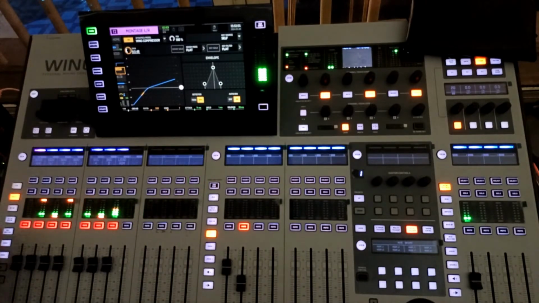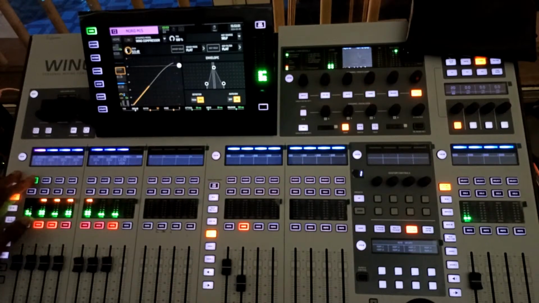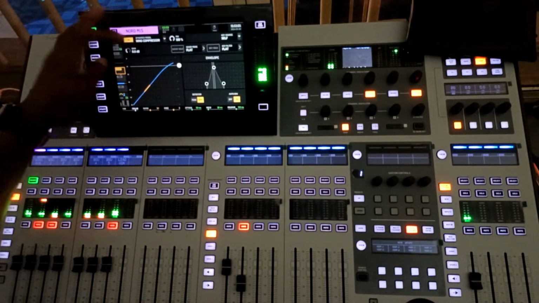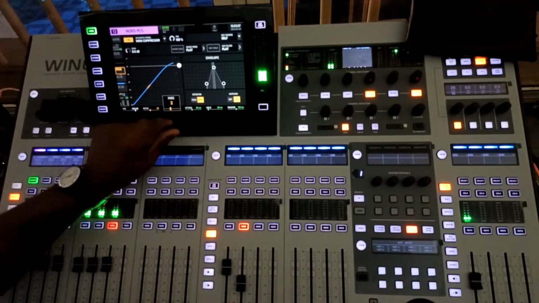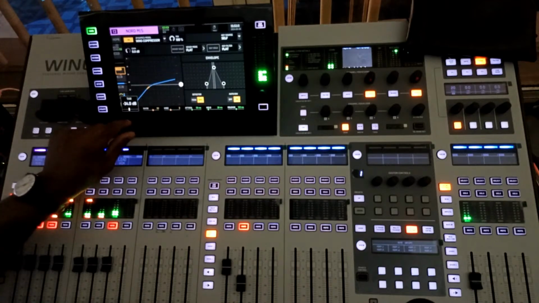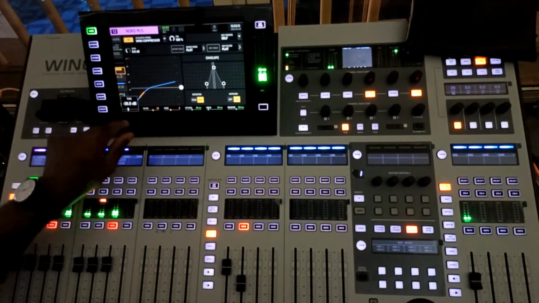So let's add the second keyboard, the pad or the strings. All I'm going to do is set a compressor there, that's all. The compressor will be 5.1, and just have little gain reduction.